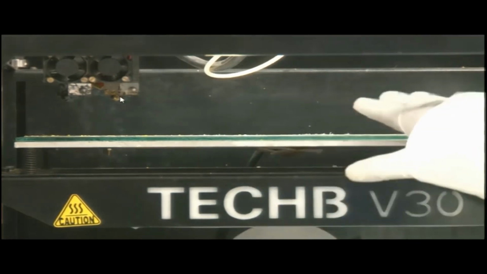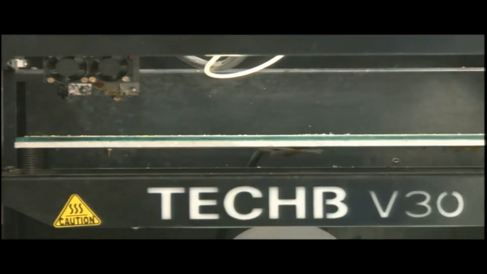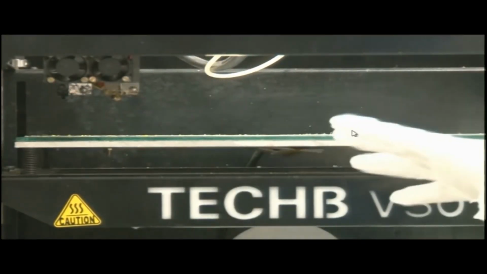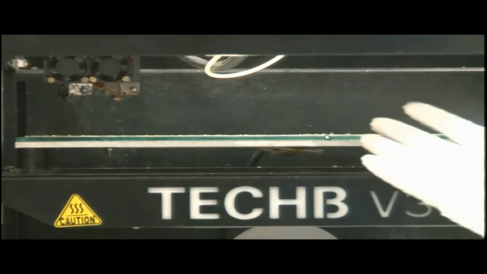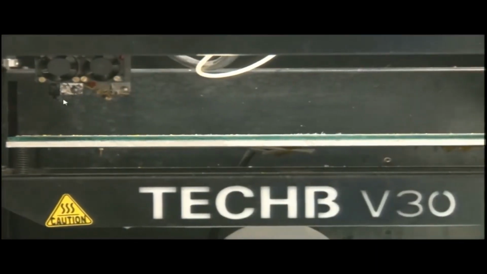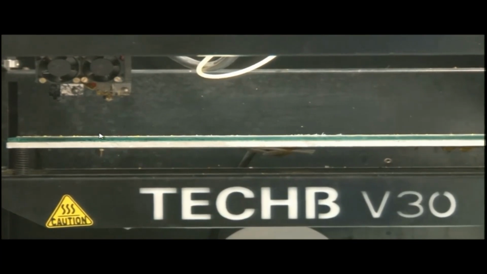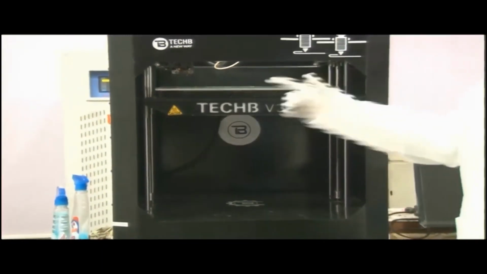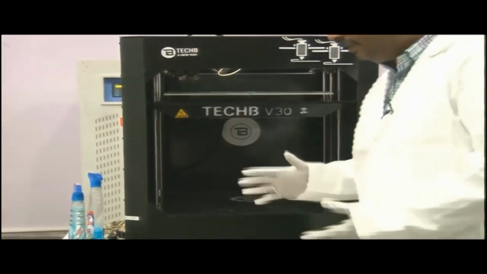The bed area maintains a soaking temperature of 50 to 65 degrees. The table is heated to a specific temperature so that the material deposited here, which is at about 200 degrees, can stick and set easily. So we have to deposit one layer upon another during fabrication or manufacturing.